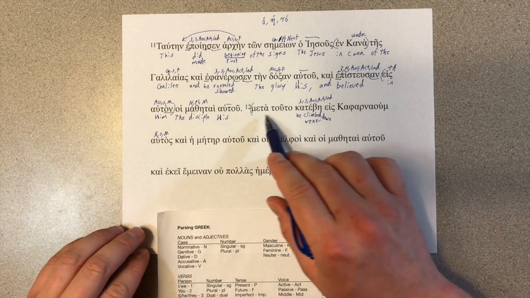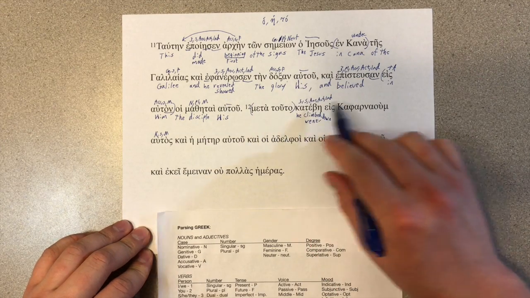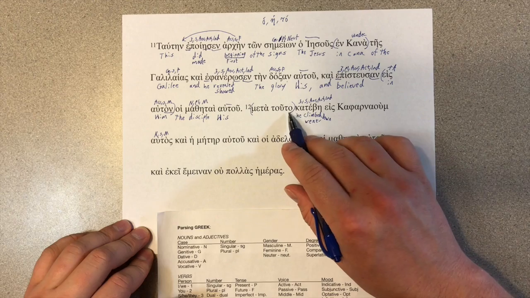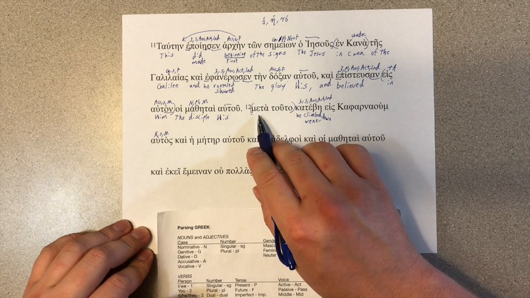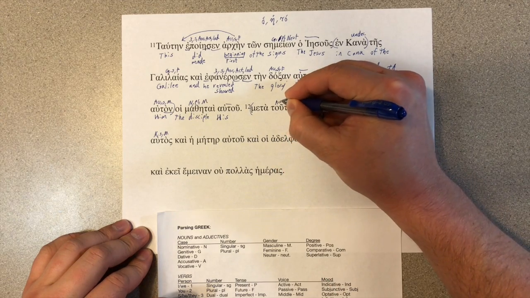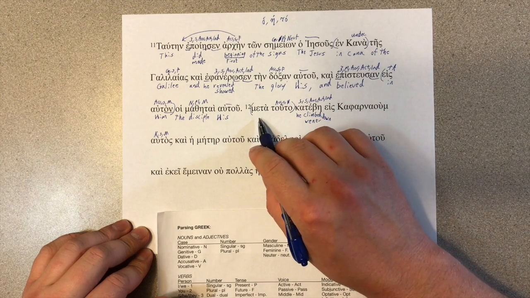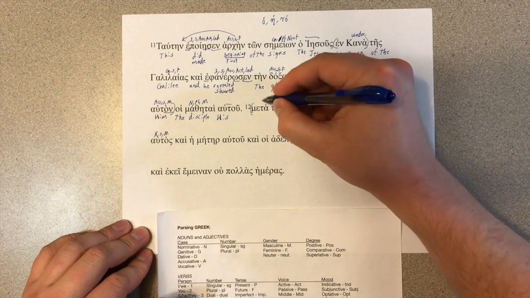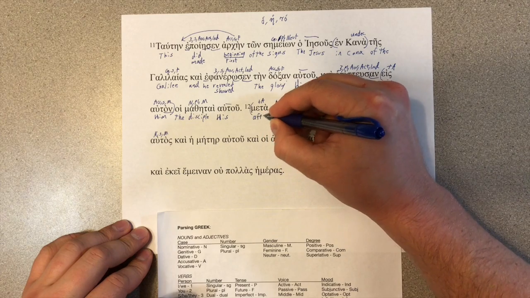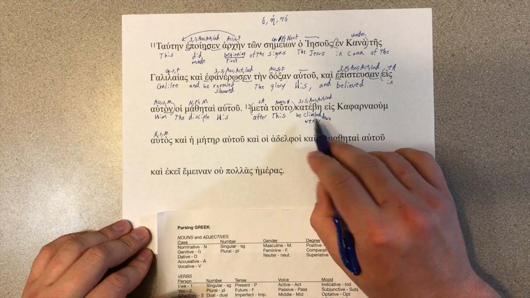Moving back to the beginning, meta tuto. Tuto has to be the object of this preposition. Because we've got a verb right there. Can't go any farther than that. A verb can't be inside a prepositional phrase, legally. Tuto here is either nominative or accusative singular. Since meta doesn't take the nominative, it has to be accusative singular neuter. And since this is accusative, that means that meta is going to have a temporal meaning. After this, he climbed down, or he went down.